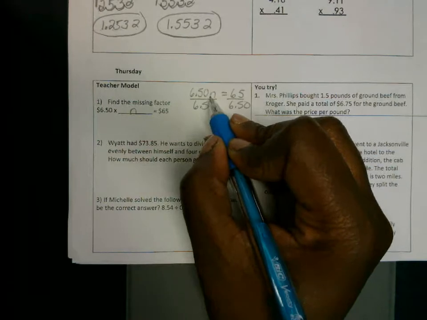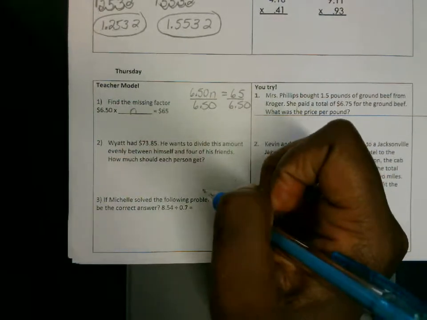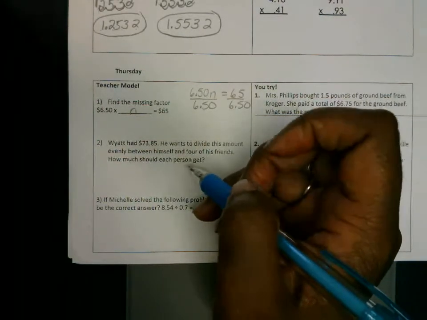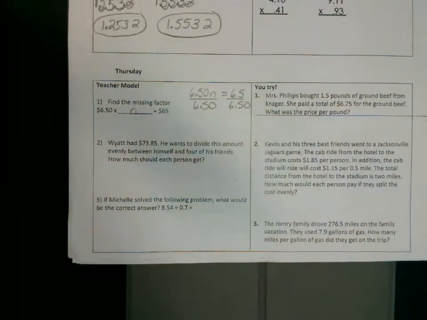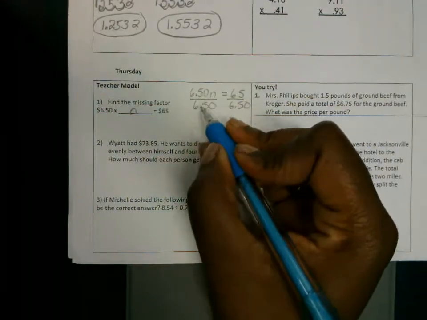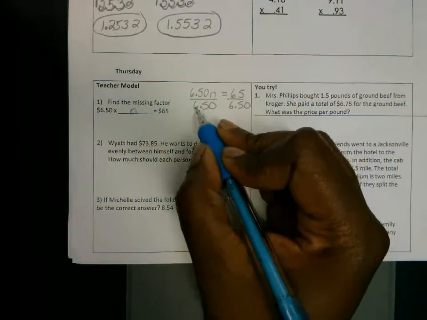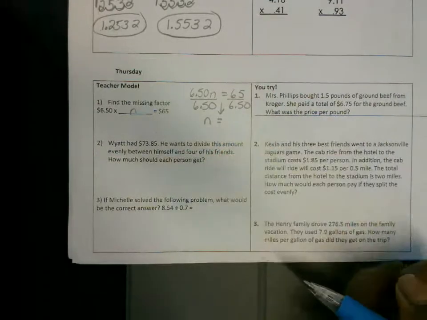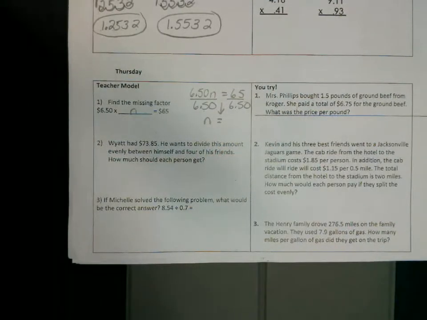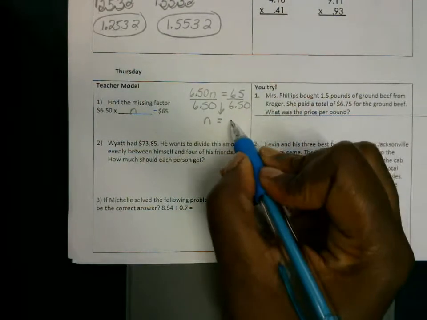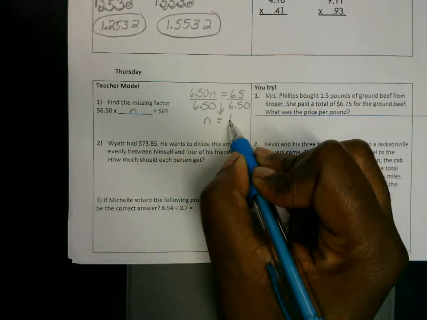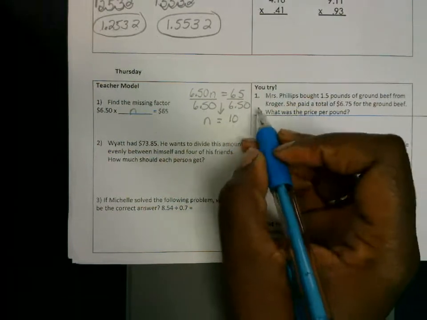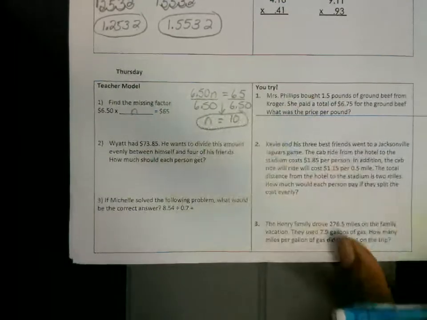So to isolate the variable n, or to find that missing number, you're going to divide both sides by the $6.50. So you are going to say $6.50 divided by $6.50. It goes in one time, so that's one n or just n. And then you're going to say 65 divided by $6.50. And you can type that part in your calculator. And that's going to give you 10. So the missing factor there is going to be 10.